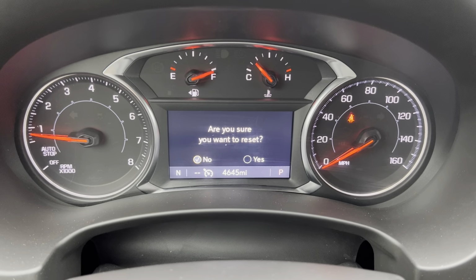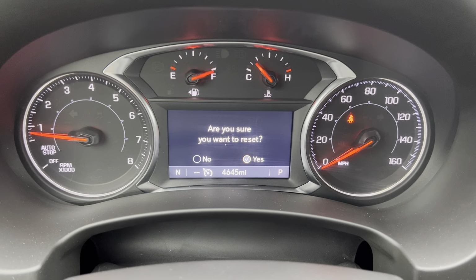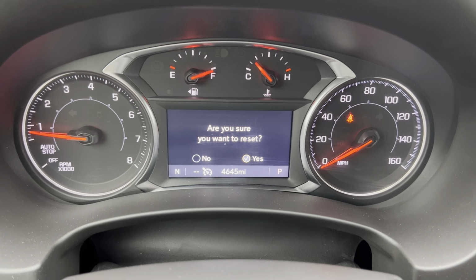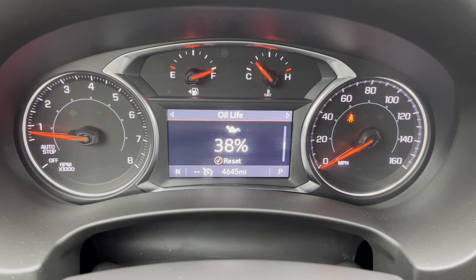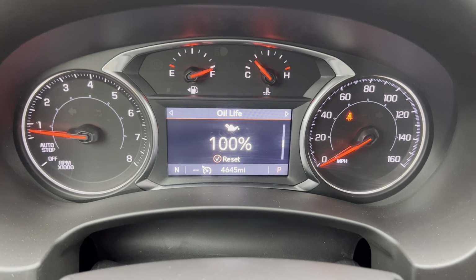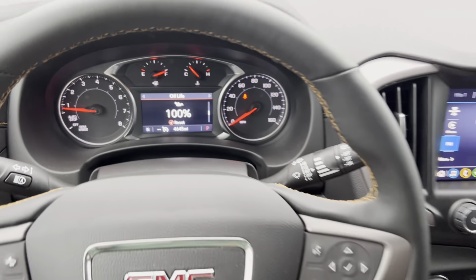It's going to ask me if I'm sure that I want to reset it. Yes, I am. I'm going to hit the right arrow to get over there and then press that check button again. And then you'll notice it has now been reset to 100%. That's all there is to it.